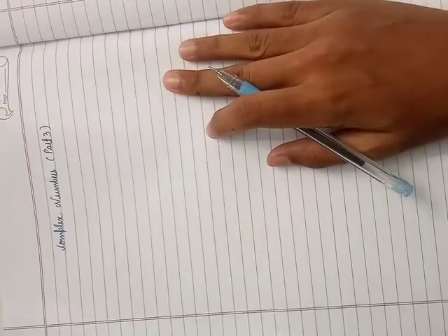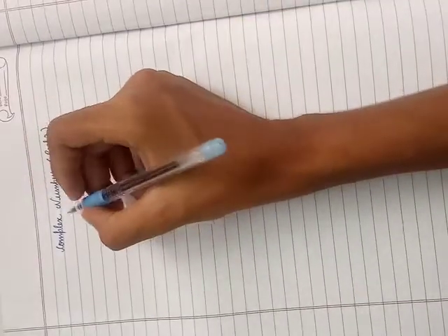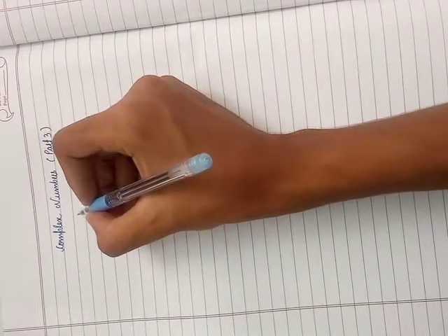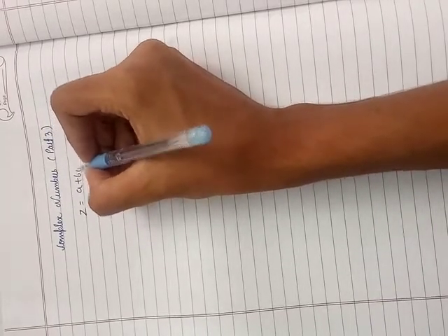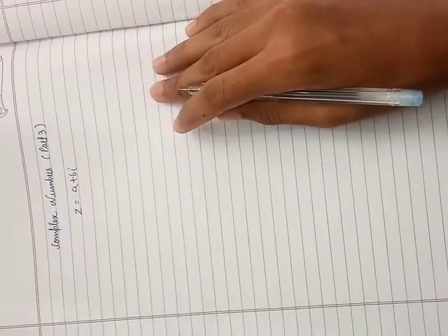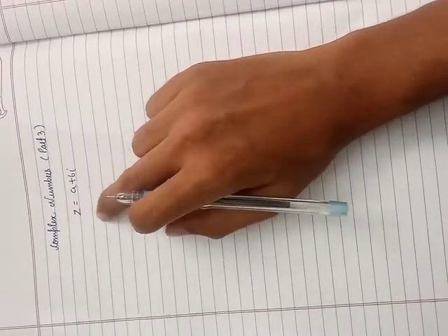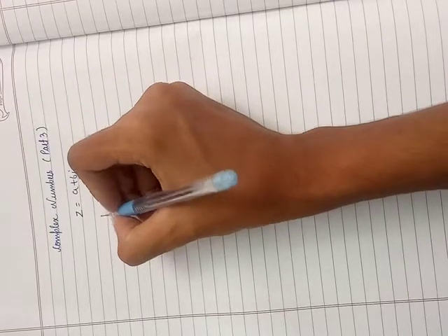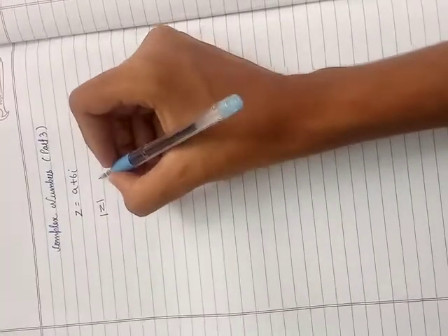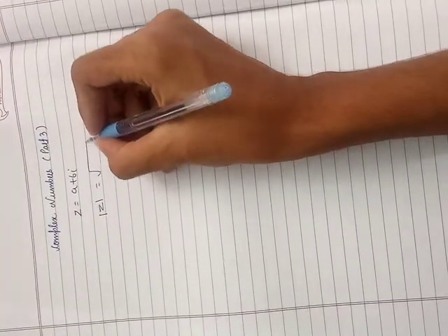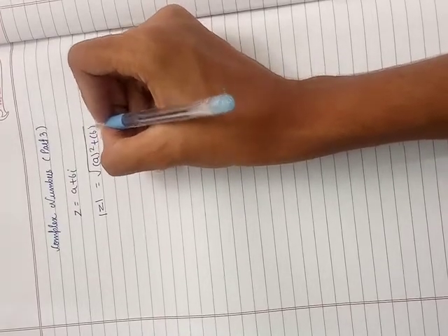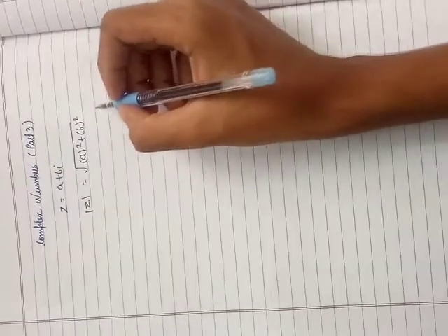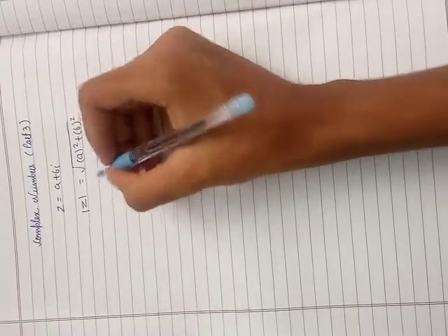To solve the questions of modulus, we first need to look at the formula for modulus. We represent a complex number by z, like we represent whole numbers by w and natural numbers by n. So the modulus of z, the modulus of a complex number, is under root a square plus b square. This is the formula to find the modulus of a complex number.